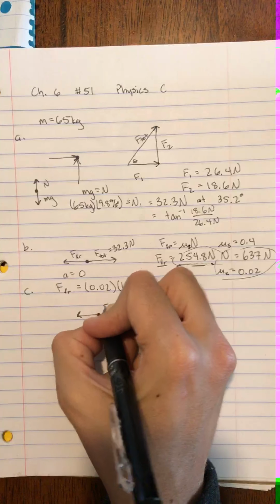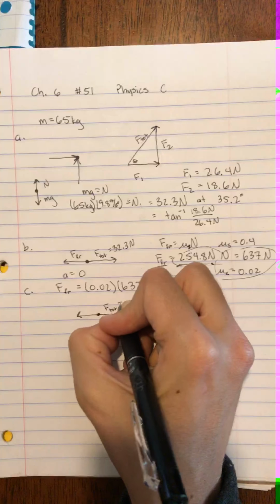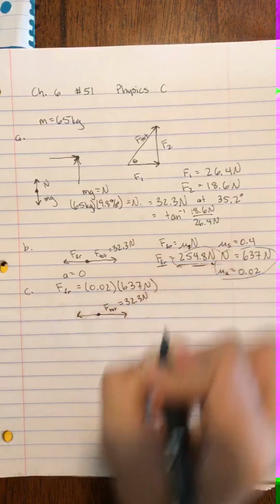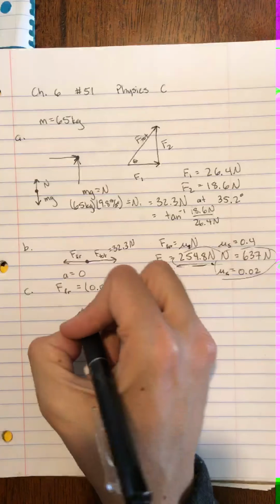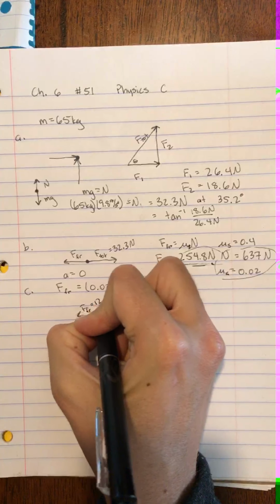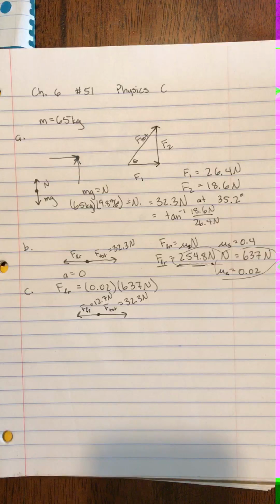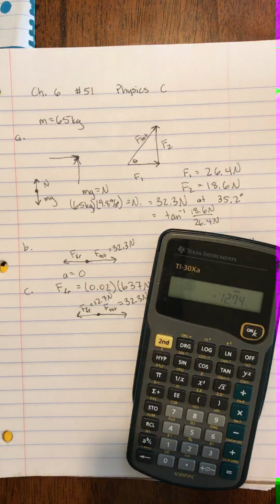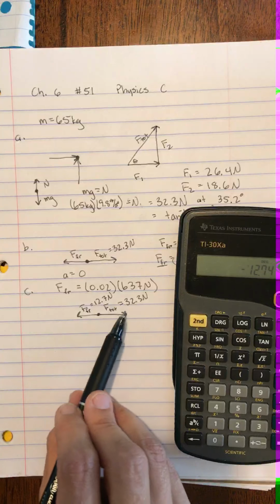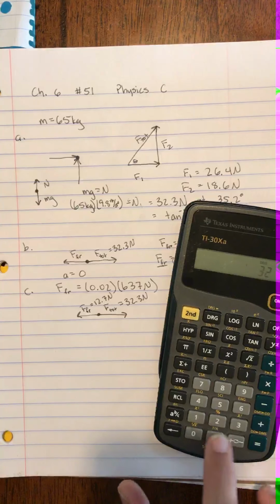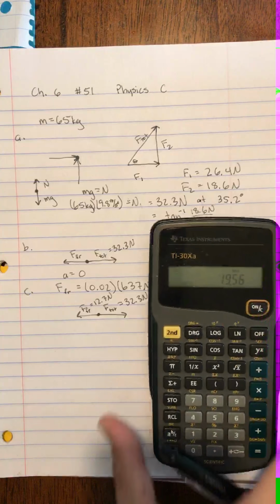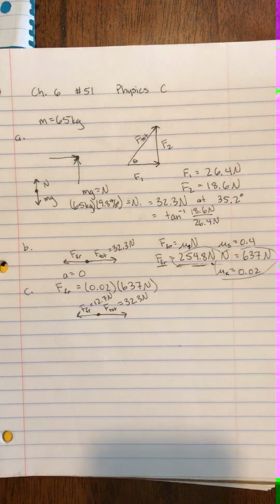Let me draw a new one of these diagrams. So we know that the applied force total is 32.3 newtons. Now she's going to have 12.7 newtons of friction. Okay, so now we can figure out the net force of this system by doing basically 32.3 minus 12.7, but I'm going to do negative 12.7 plus 32.3 for calculator purposes, and that's going to give me 19.6.